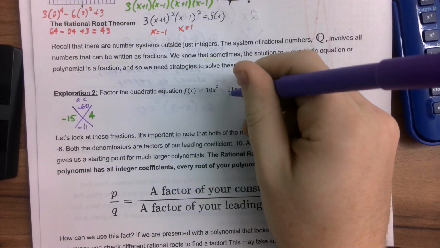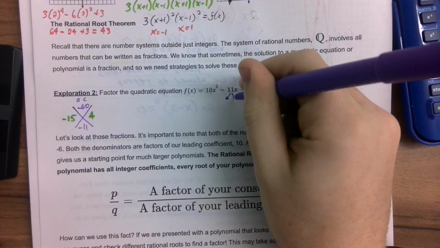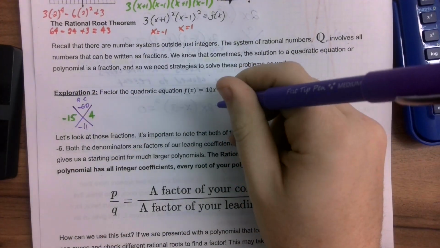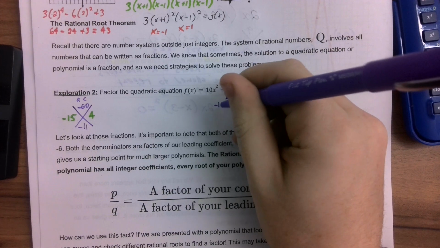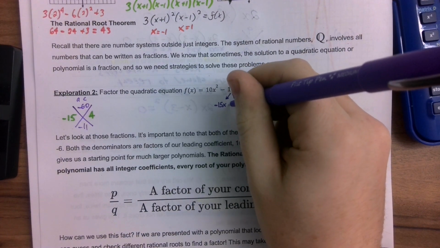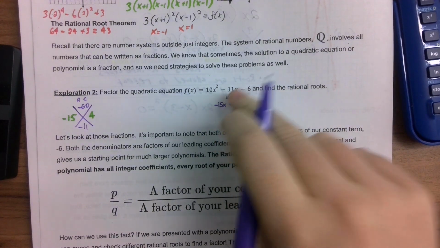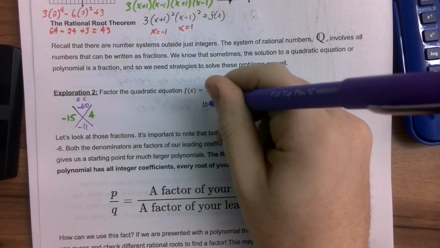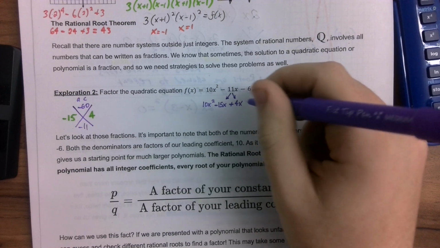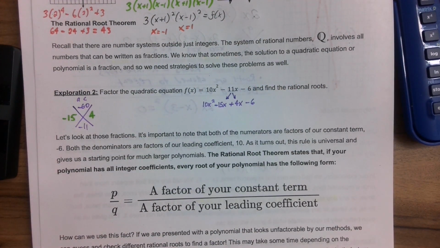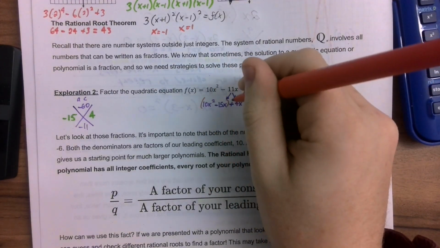Remember how we factor using the AC method. We don't just finish off by saying x minus 15, x plus 4, we're done. We factor this by writing out our two answers in a way that splits our middle term. So we have 10x squared minus 15x plus 4x minus 6. And now that we have four terms, we can factor by grouping.